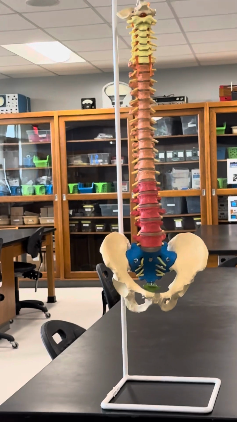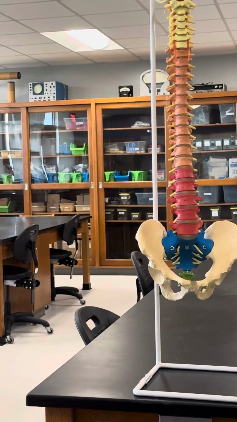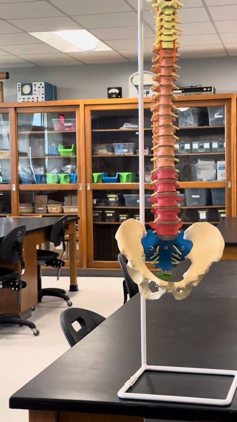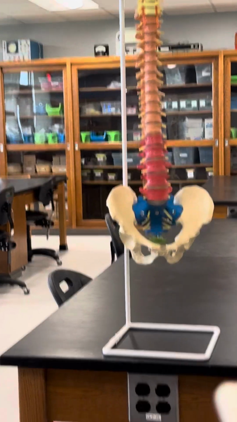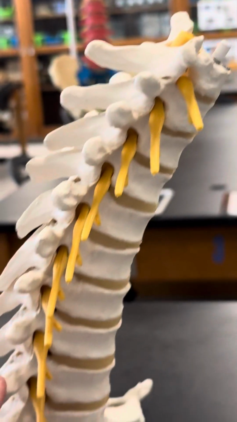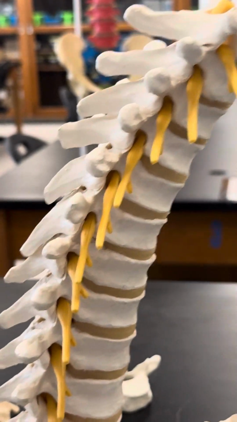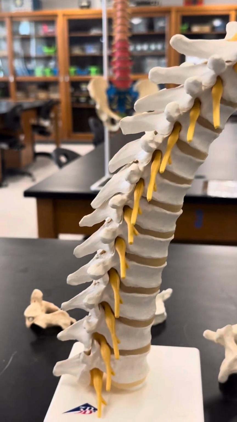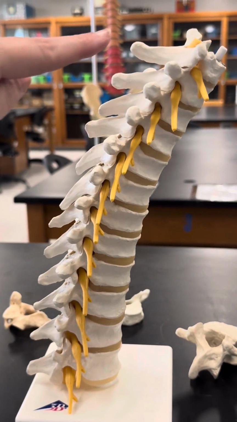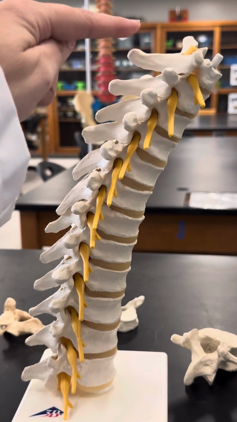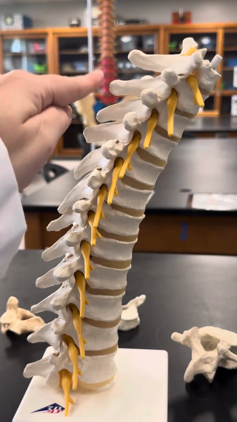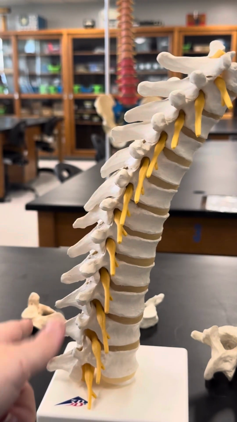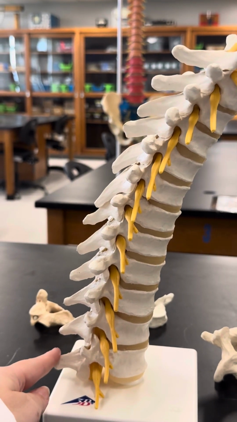Looking at our thoracic vertebrae, we see that we have 12 of those. And each one will actually correspond to a rib, just like we have 12 ribs. We have 12 thoracic vertebrae. So again, we'll count those with T starting from the top. So T1, T2, T3, going down to T12.